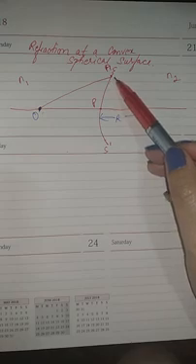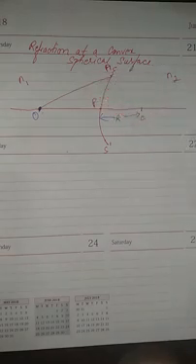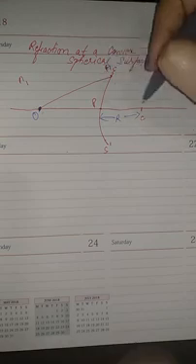And from here, what happens? There will be refraction. Okay, there will be refraction. That means light will move from rarer medium to denser medium. So before that, let me draw the normal.